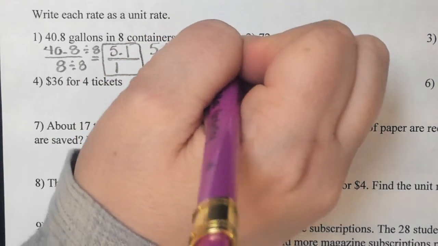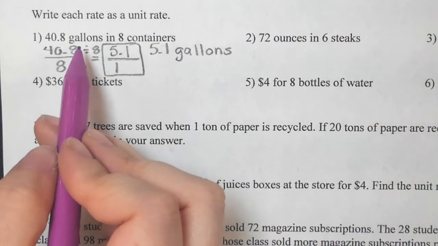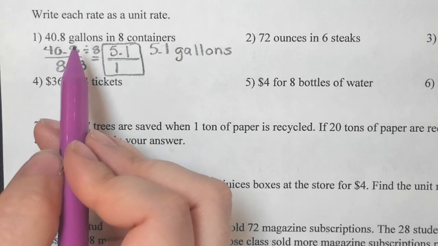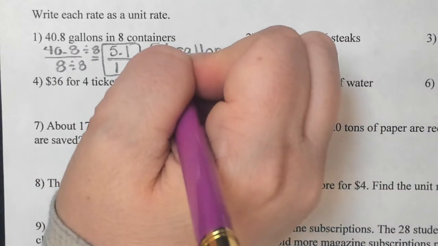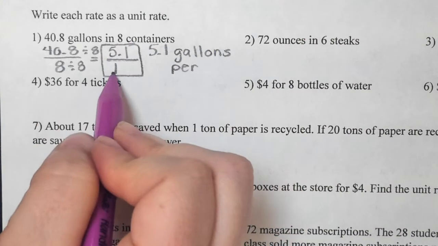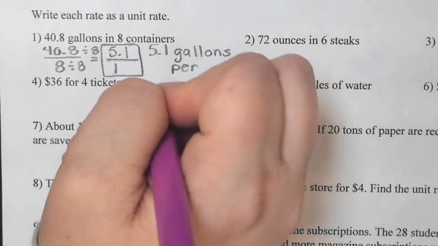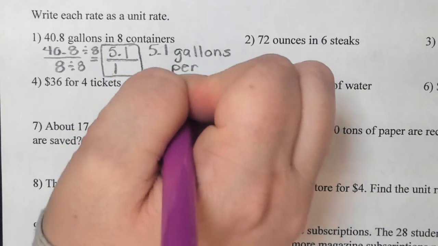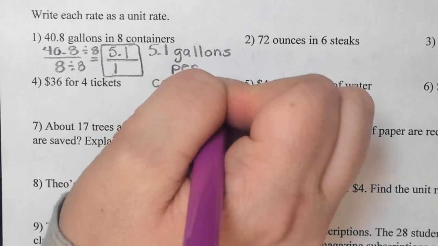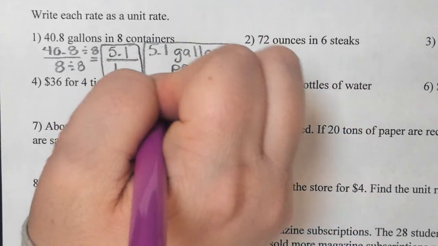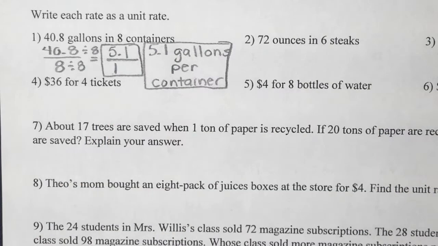That part's good because it's talking about gallons. Remember, what's the word that we talked about today in our notes? Per. So we're going to say per, and what's that one talking about? Container. And we want it to be singular now. Okay? Any questions on how I set that up?